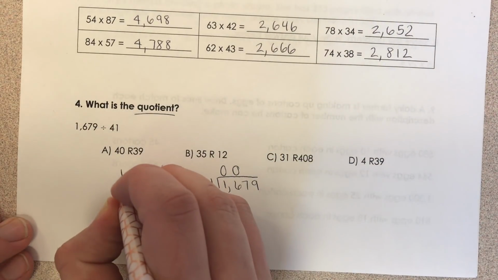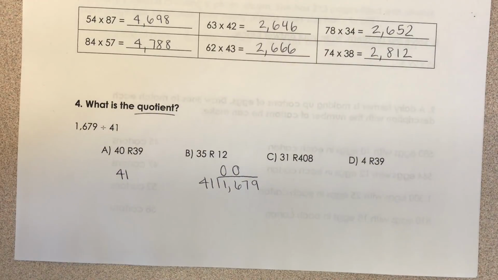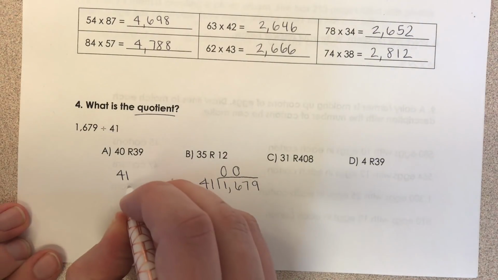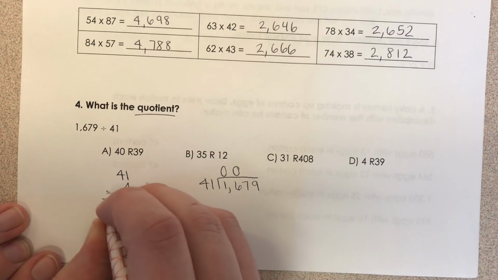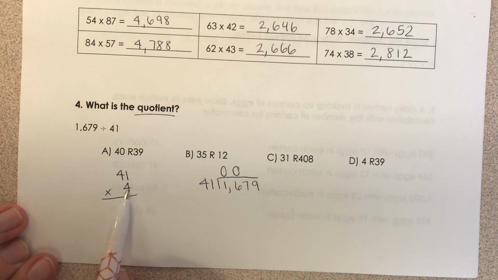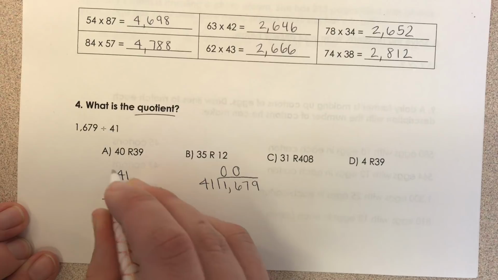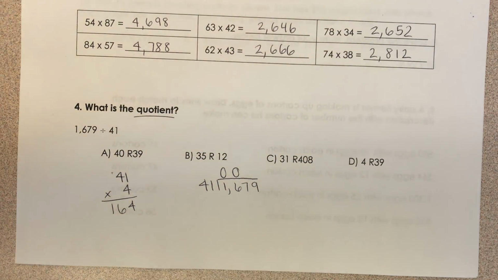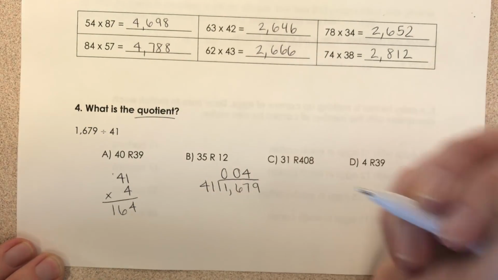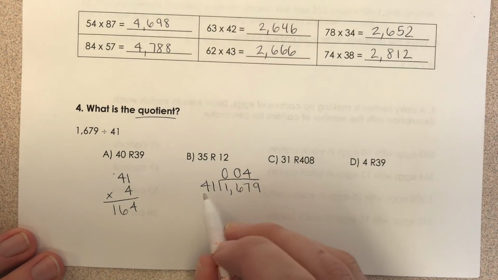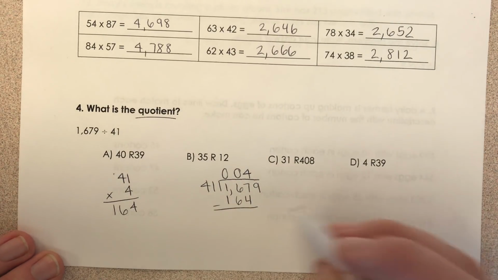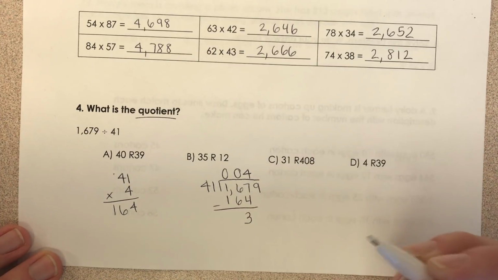So I'm going to go ahead on the side and just start with a number that I think is probably reasonable. I know 41 doubled is going to be in the 80s somewhere, so I'm actually going to try 4. So 41 times 4, just see where I end up. 4 times 1 is 4. 4 times 4 is 16. So I get 164, which does fit into 167. So 4 is actually the perfect number to go up on top there. So I'm going to put 41 times 4 is 164. Subtract. 7 minus 4 is 3.